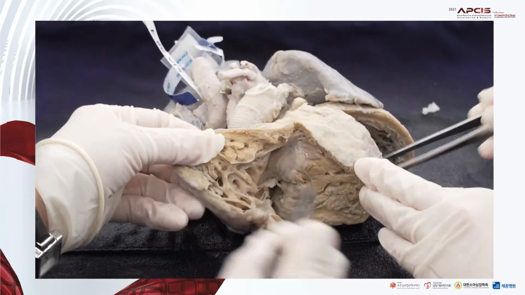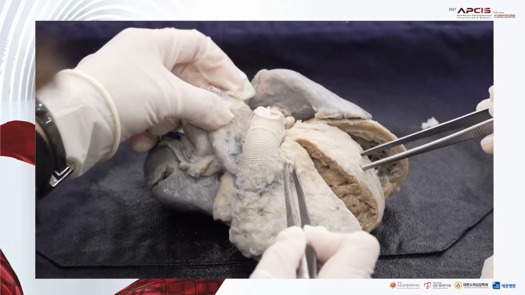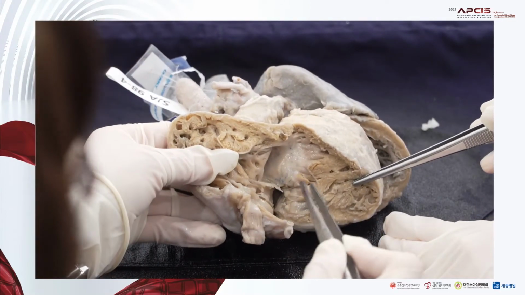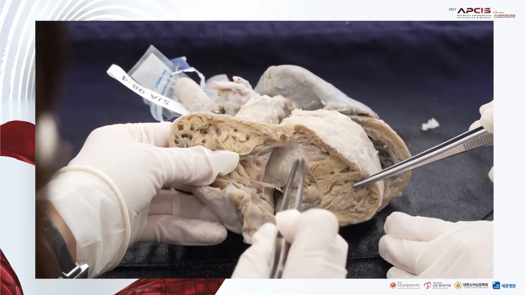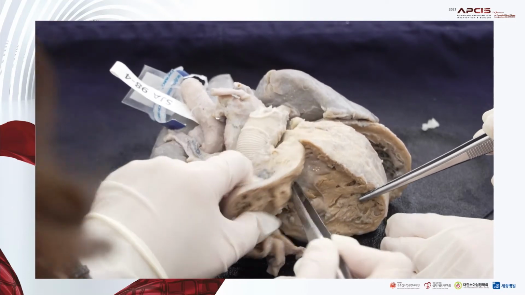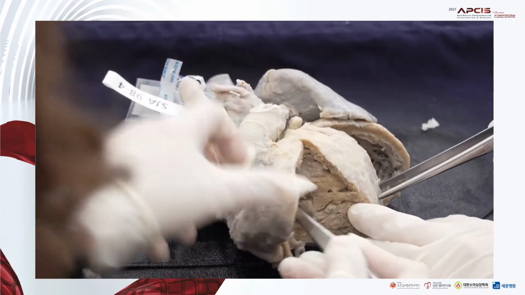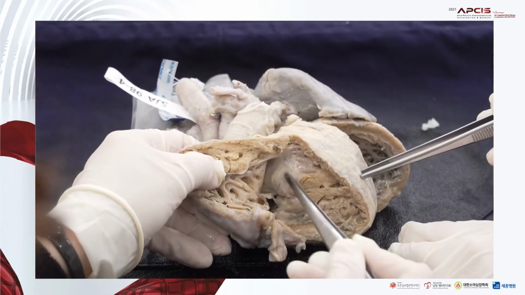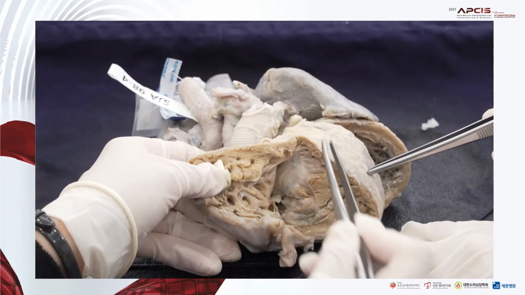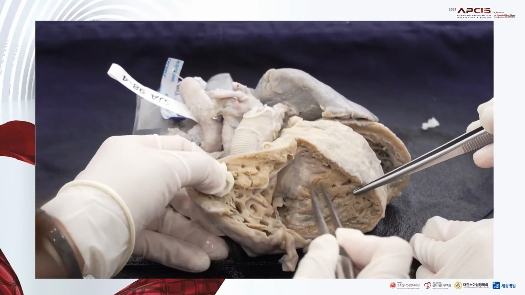So in this case, in summary, I guess before operation, there was a ventricular septal defect, and the ascending aorta was overriding through the ventricular septal defect, with pulmonary atresia.